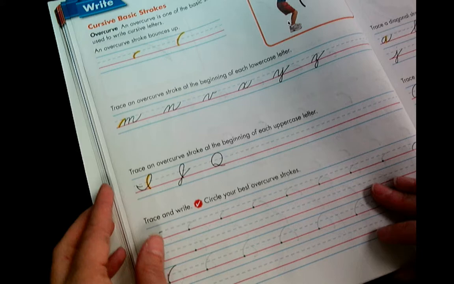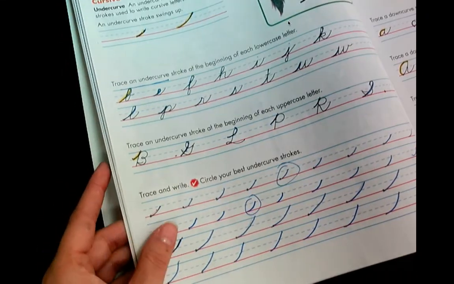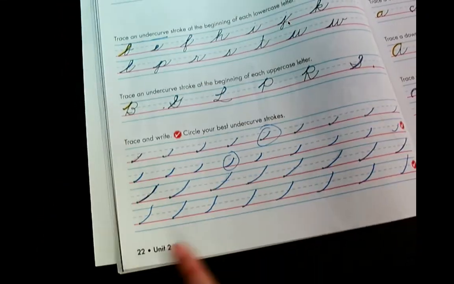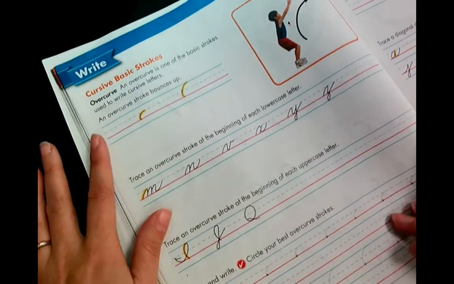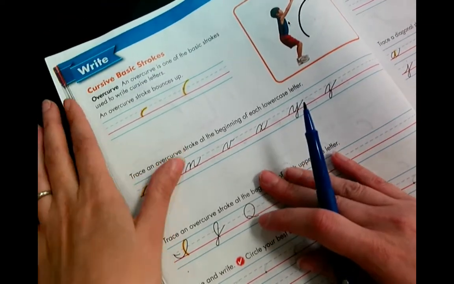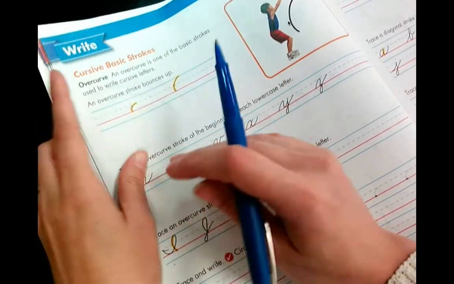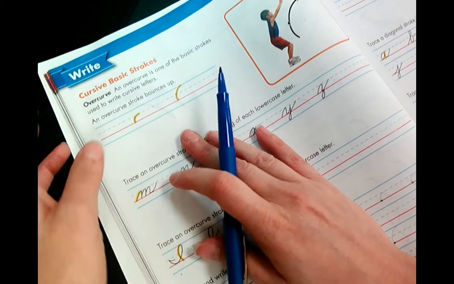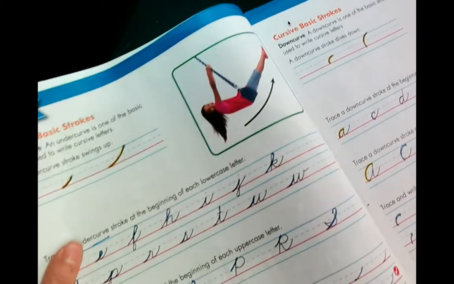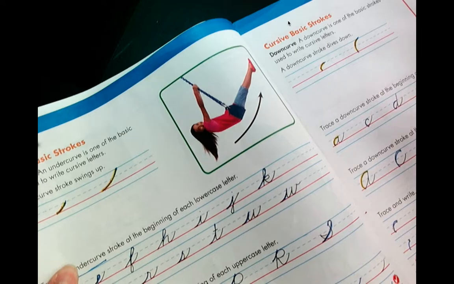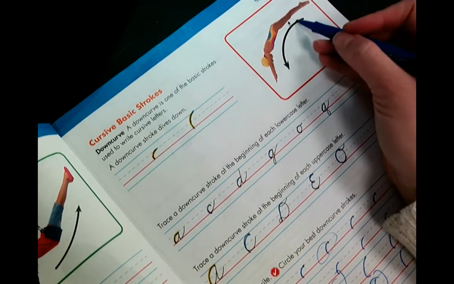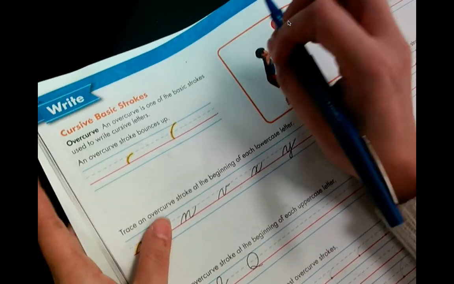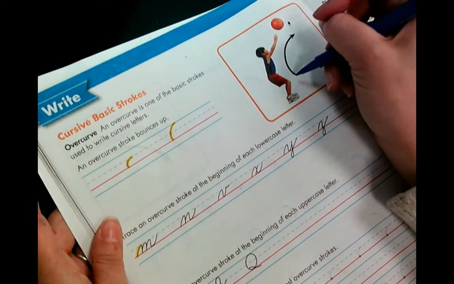We're going to do page 24 too. So far we did page 22, 23, and now we're on page 24. We're going to practice basic strokes. We're going to do the over curve now. So far we learned the under curve. Think of the girl in the swing. And we learned the down curve. Think of the diver. Now we're going to learn the over curve.